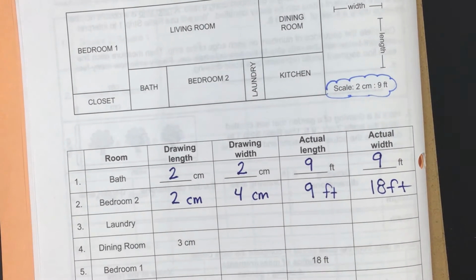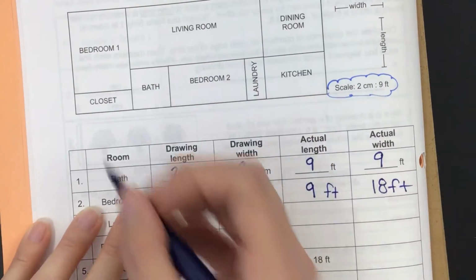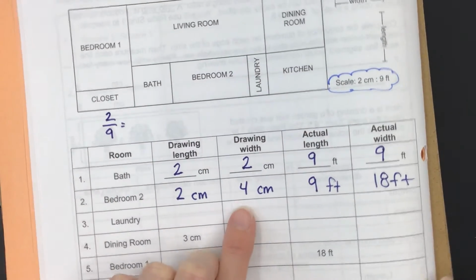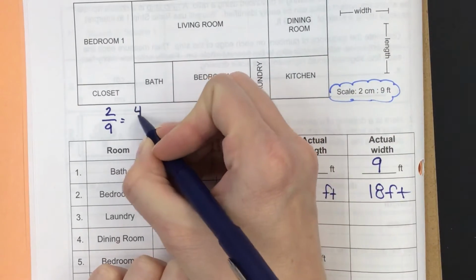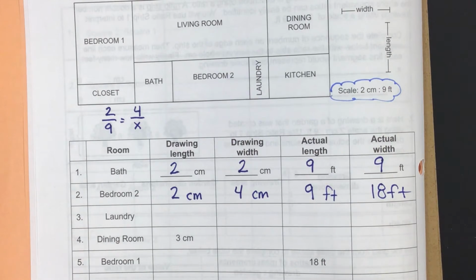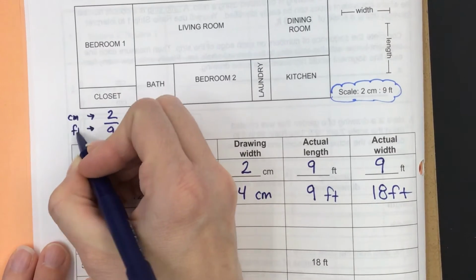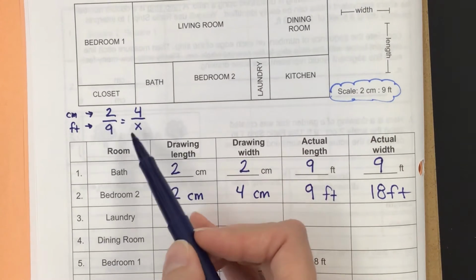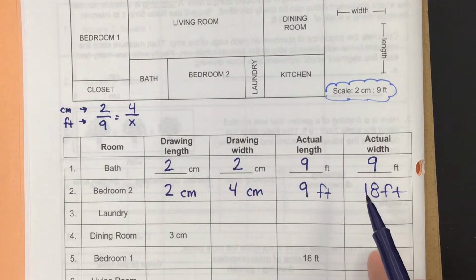But just for the sake of making sure that we understand our equivalent ratios, our scale is 2 centimeters to 9 feet. So if we don't know how to do this math, we can just say, well, the bedroom is 4 centimeters to x feet, and you could solve for x. So I have my centimeters on the top, my feet on the bottom. Okay, so I would cross multiply and divide, and I would get 36 divided by 2 is 18. So you can see it works.